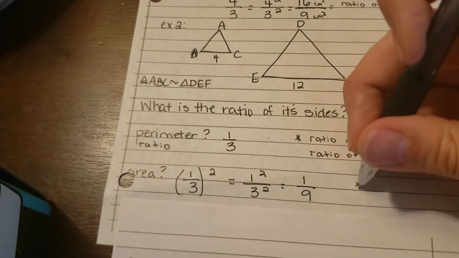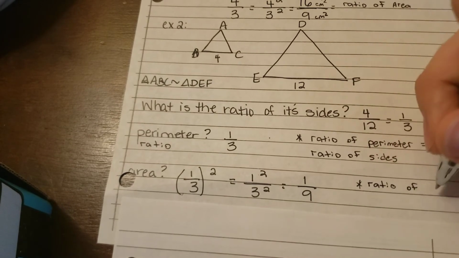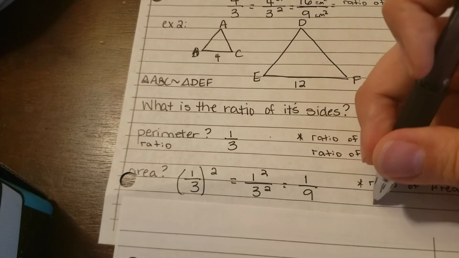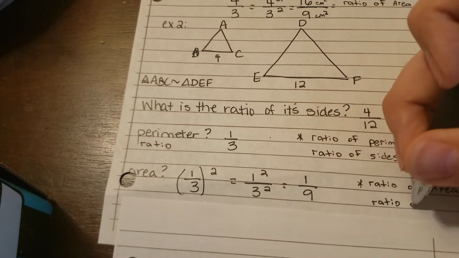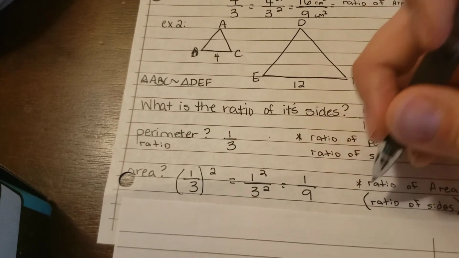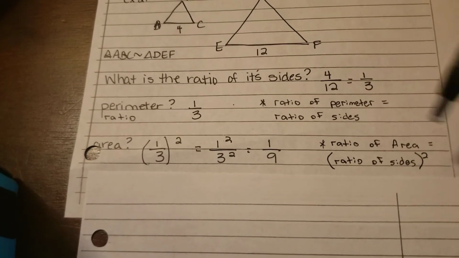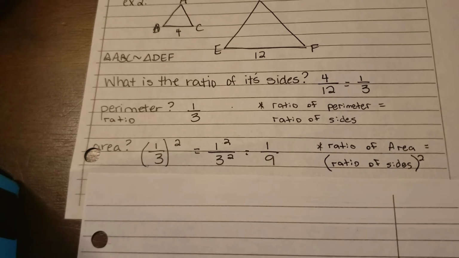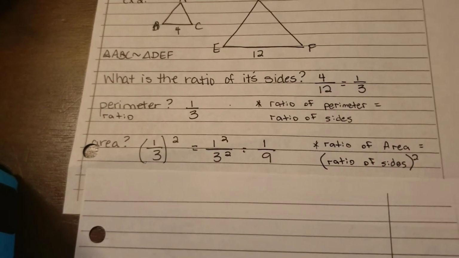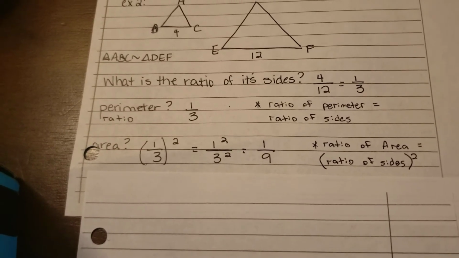And here, the ratio of area equals the ratio of the sides squared. I know I'm repeating myself, but this stuff proves difficult for a lot of people, which is fine. It's just why I'm going over it and over it.